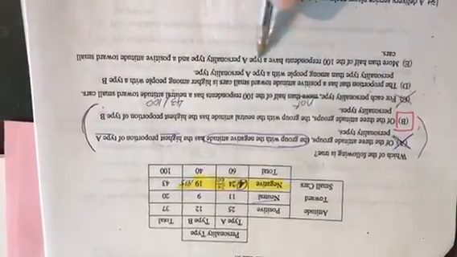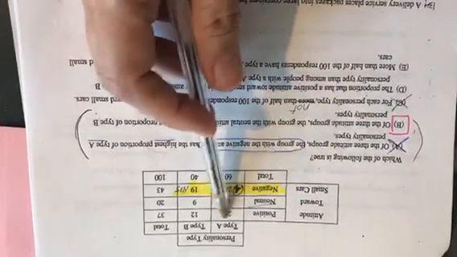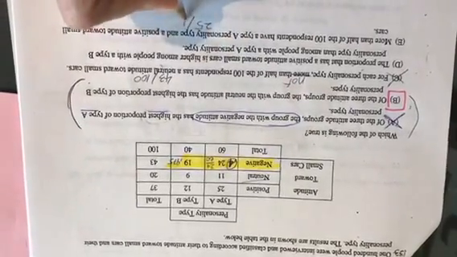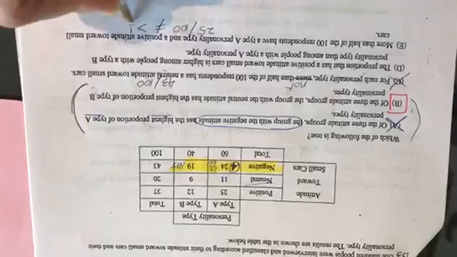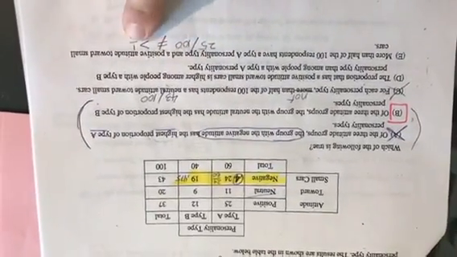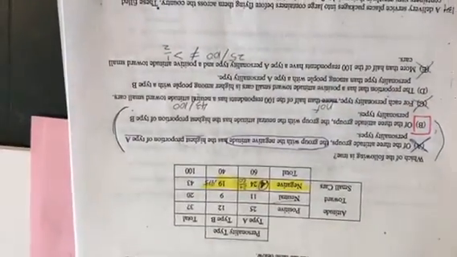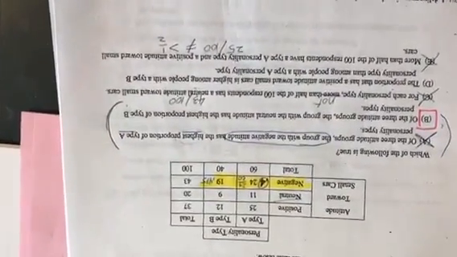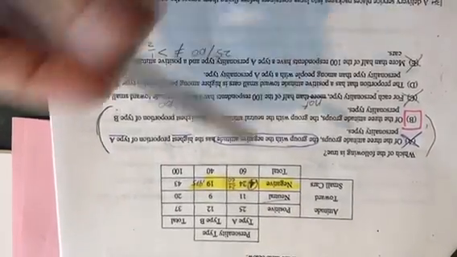Next, let's stick with this more than half. More than half had type A and positive. So type A and positive was 25. And 25 out of 100 is not more than half, correct? 25 out of 100 is a quarter, and that is not more than half. So that's out.